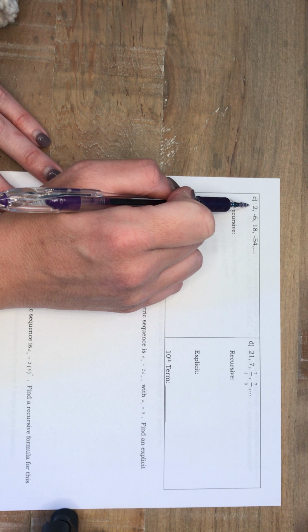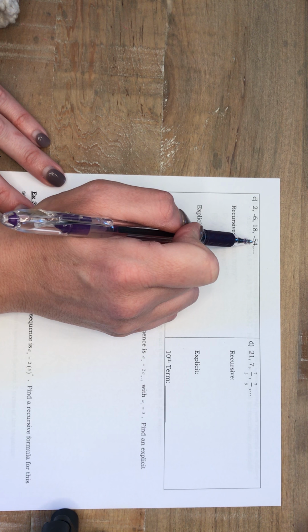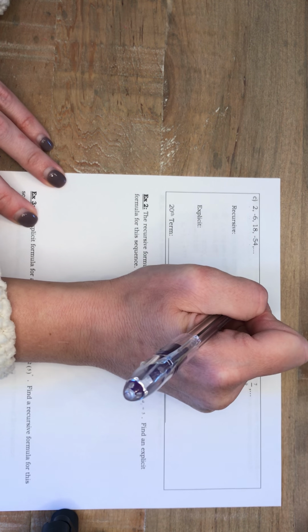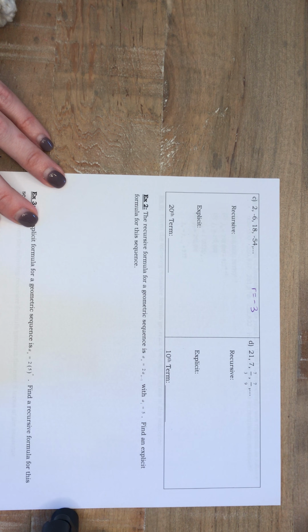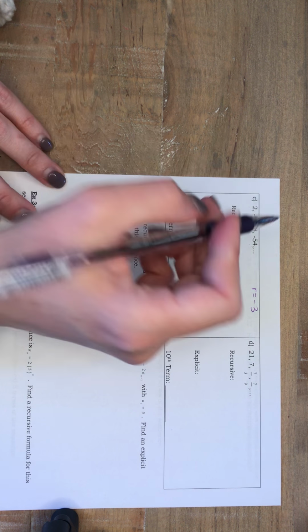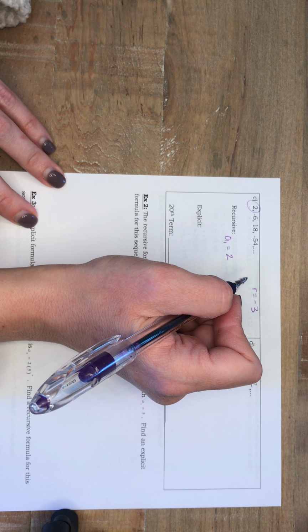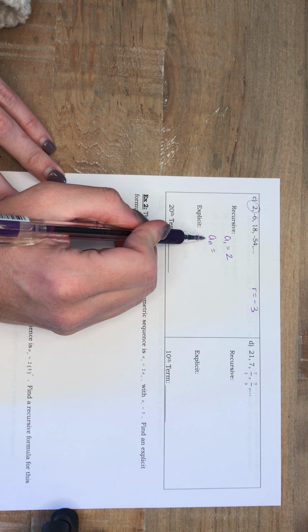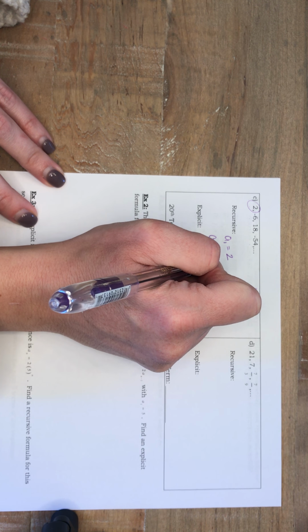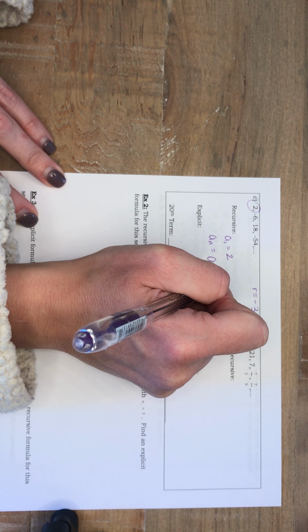So -6 divided by 2 is -3. 18 divided by -6 is -3. -54 divided by 18 is -3. Okay, so R is -3. So I'm going to use my geometric recursive formula. Recursive for geometric still has 2 parts. You still need the first term, which is 2, and you still are going to tell them to get the nth term, you're going to take the previous term, which is a sub n minus 1, and multiply by what we said R was. So you're going to multiply by -3.